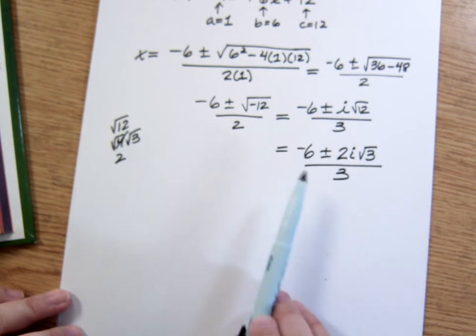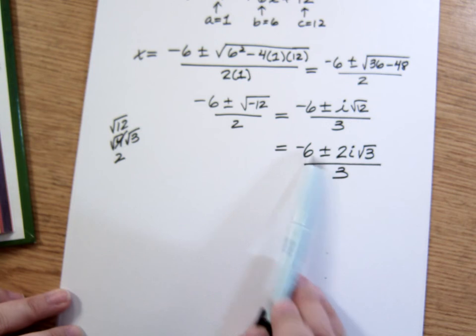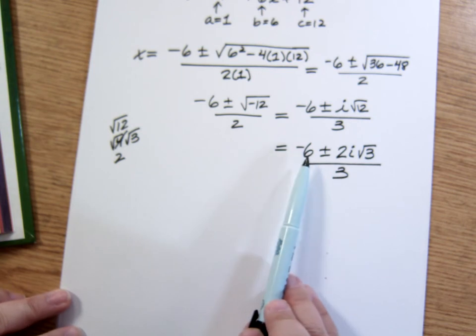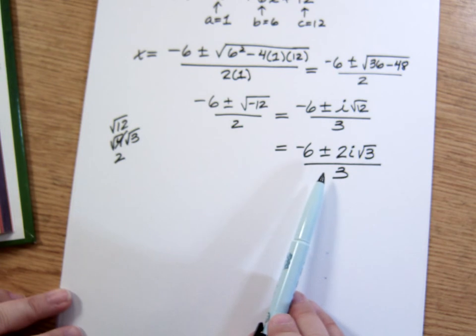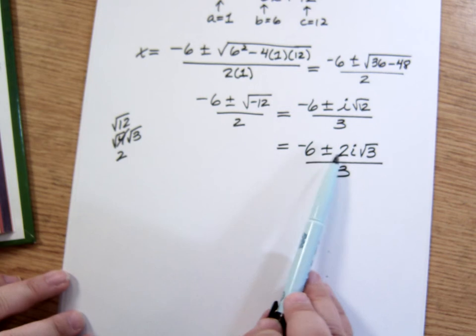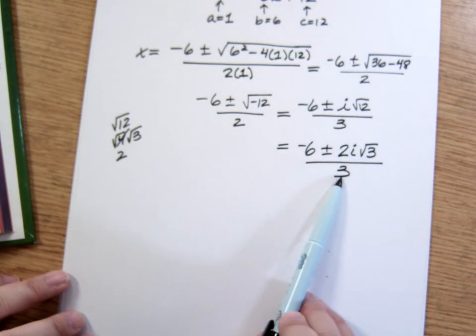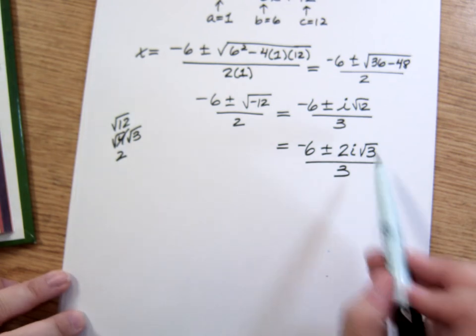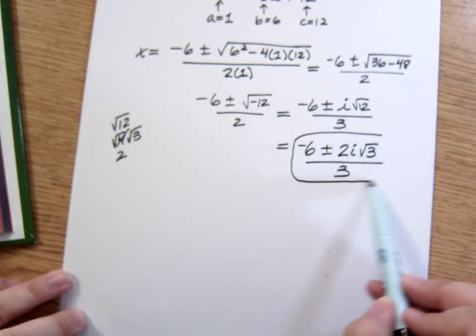Because when you look at this, 2 goes into 6 and 3 goes into 6. So most people would probably look at that and go, oh, I can simplify. But the reality is no, you can't simplify. Because there's no number here that goes into 2, into 3, and into 6. It has to go into all 3 of these terms before I can simplify. So that is actually my final answer.